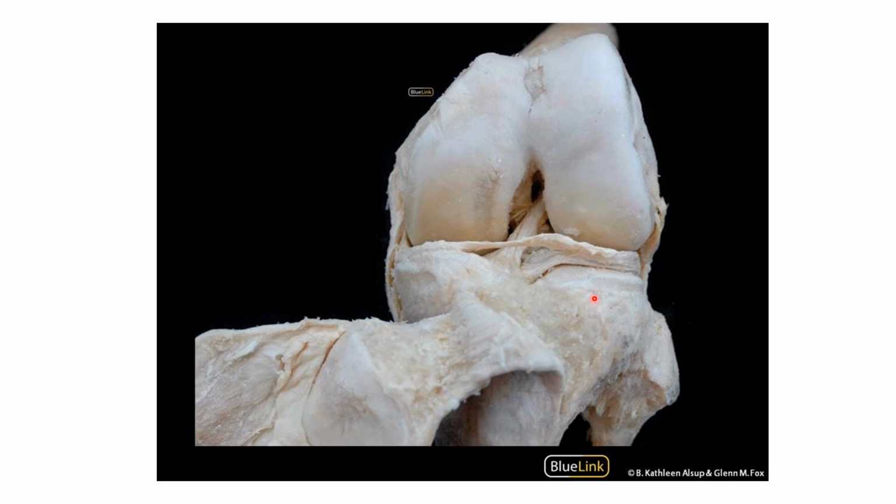Okay, so first identify which side you're looking at. So this is opposite of the last photo because you can see the fibula here. So this is going to be the lateral side, and this is medial side. Okay, so this would be lateral condyle of the femur, lateral condyle of the tibia. So in between the two, this would be lateral meniscus.